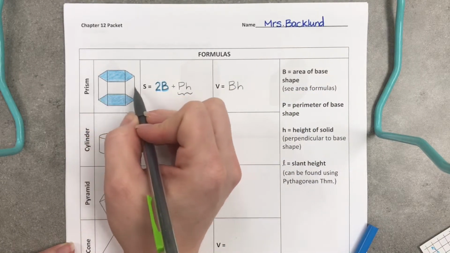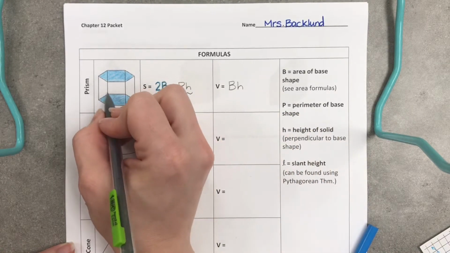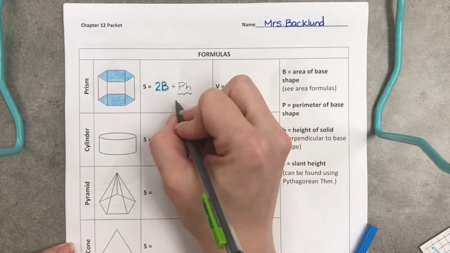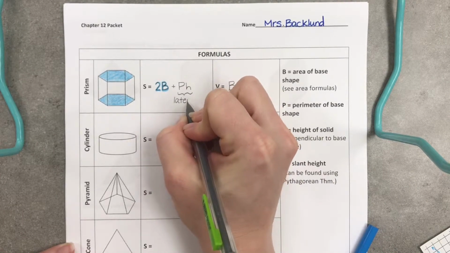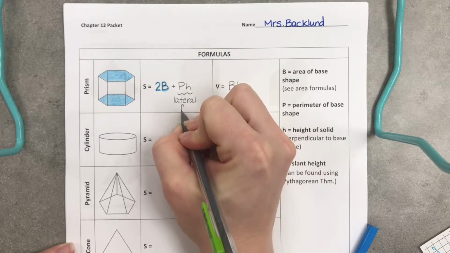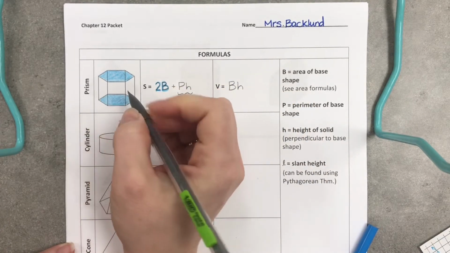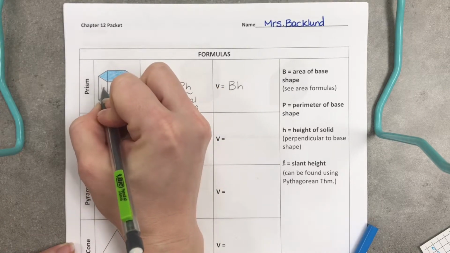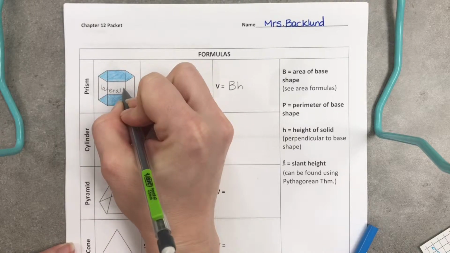So in this picture, there would be 6 rectangles around the sides. We actually have a special name for the shapes around the sides. Those are called the lateral sides, or the lateral faces. These rectangles, and so you probably want to label that, are the lateral faces.